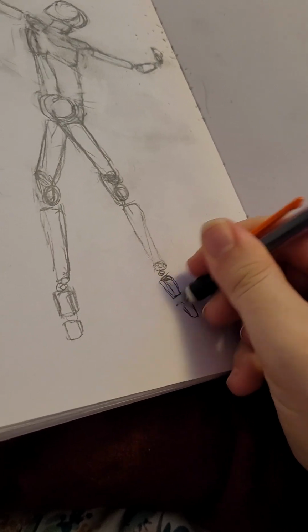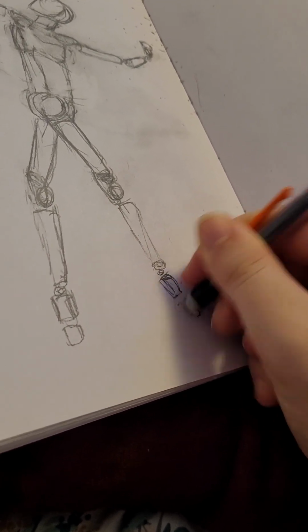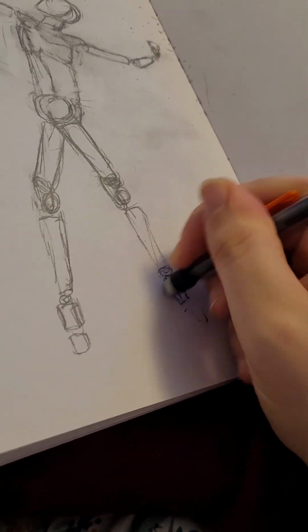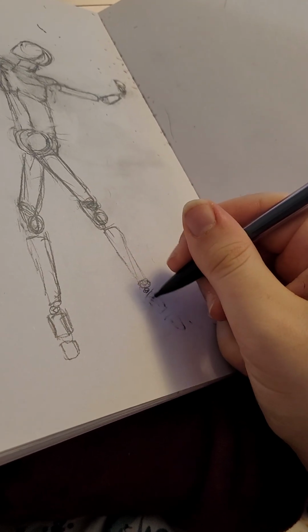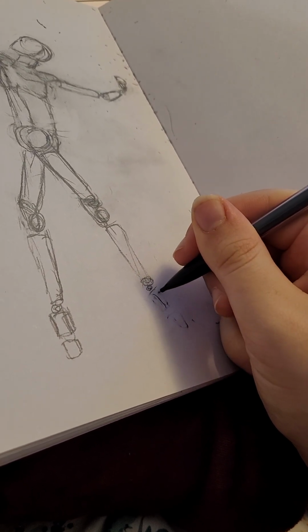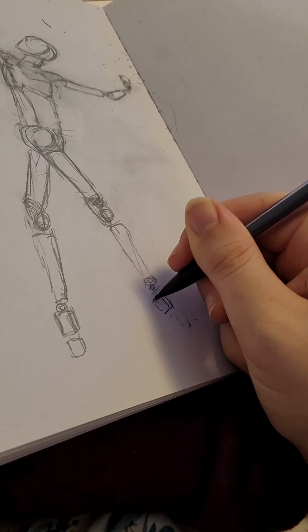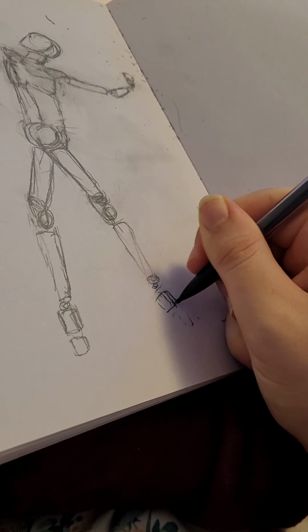And actually, wait, the box isn't twisted this way. It's twisted like this.